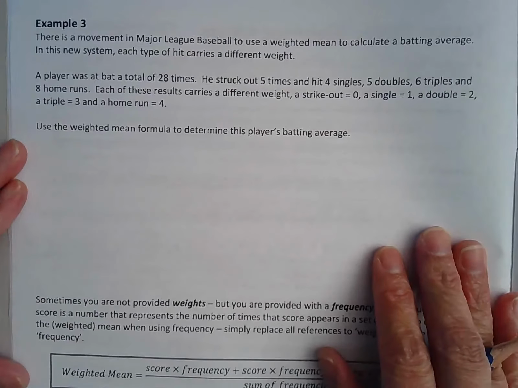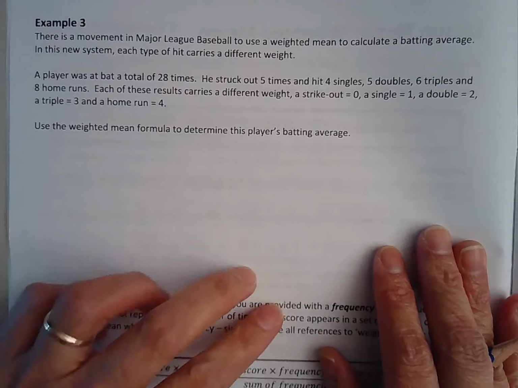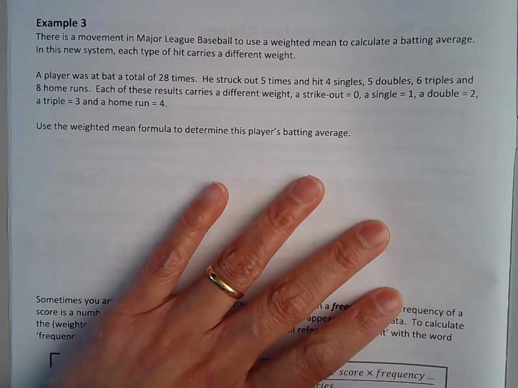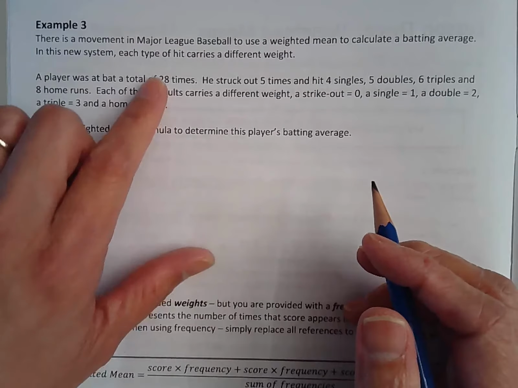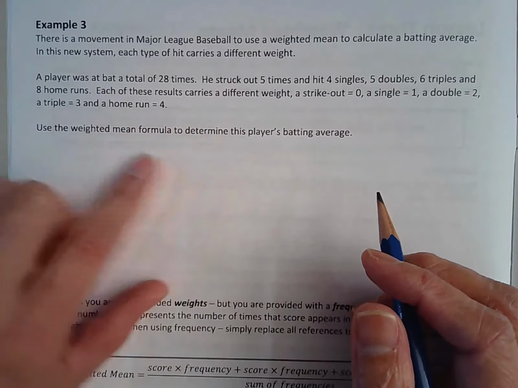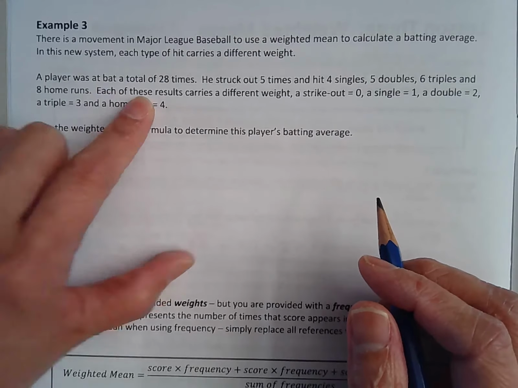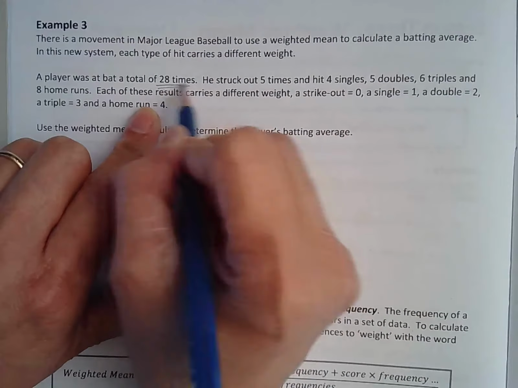Take a look. Next page, example 3. It says here, there's a movement in Major League Baseball to use the weighted mean to calculate the batting average. In this new system, each type of hit carries different weight. A player was at bat 28 times.